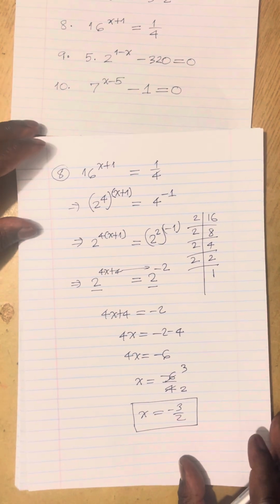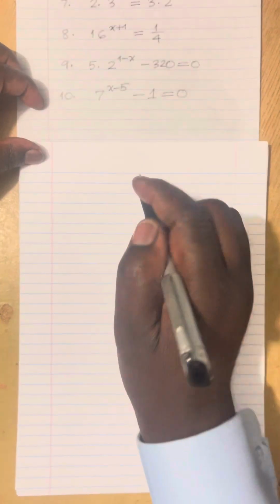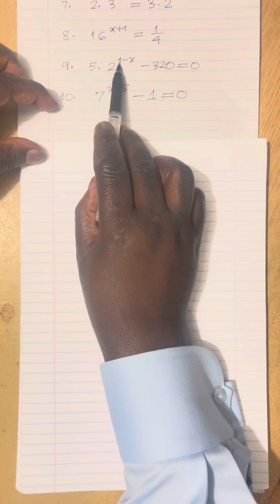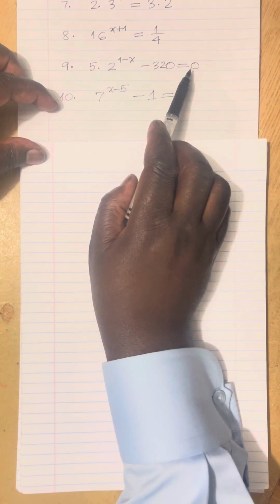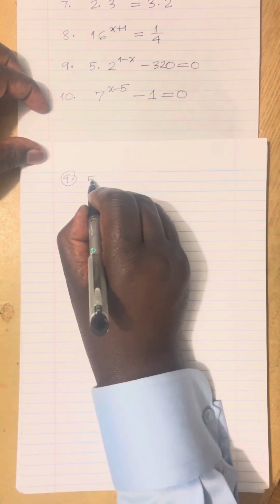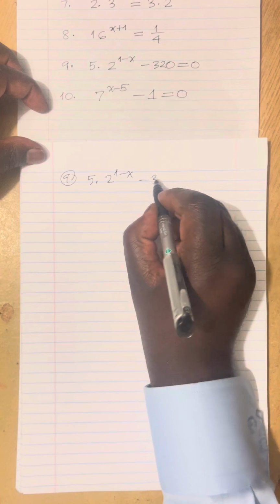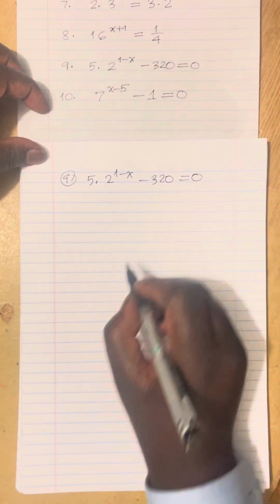So that's question number 8. Let's move on to question number 9. Question number 9 over here, it says 5 times 2 power 1 minus x minus 320 equals 0.